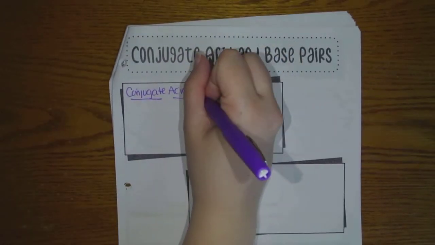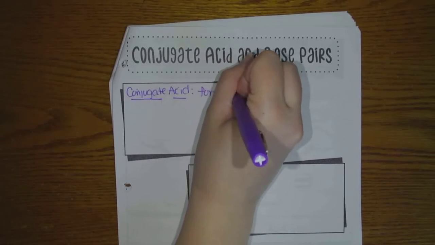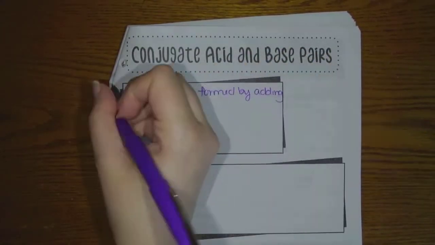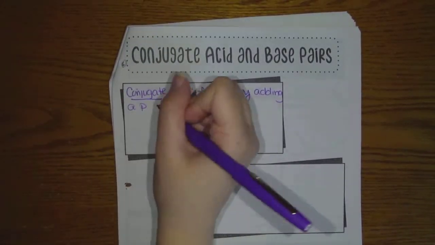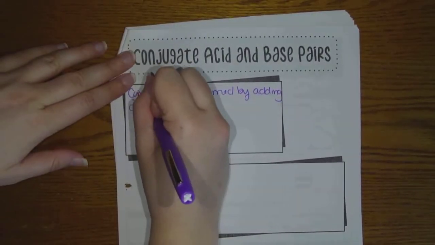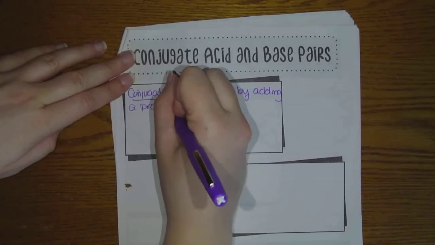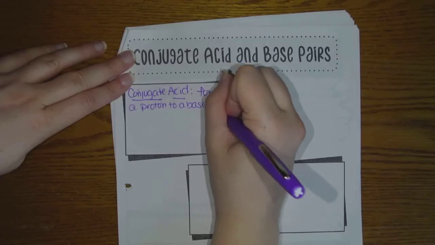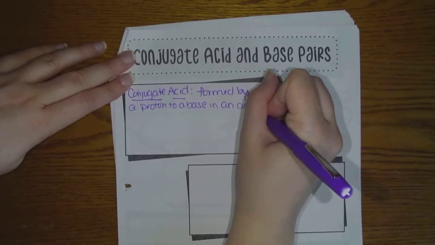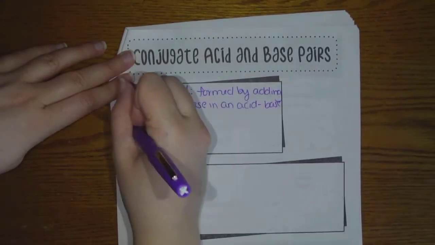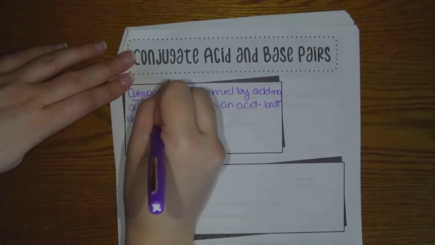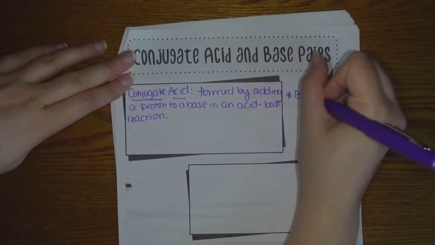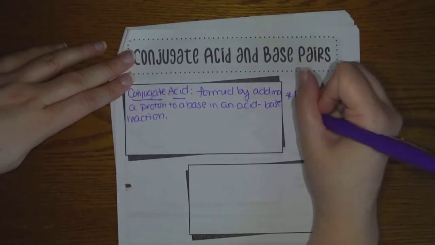This is formed by adding a proton to a base in an acid-base reaction. So it's always going to be a base that has a conjugate acid.